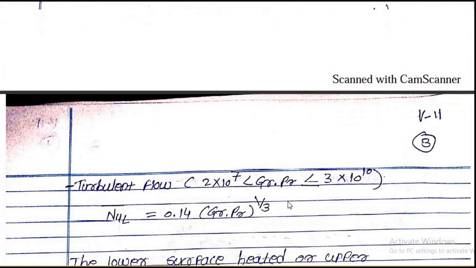If this product is greater than 2 into 10⁷ and less than or equal to 3 into 10¹⁰, then that flow will be considered as a turbulent flow. Okay, then the average Nusselt number can be written as 0.14 into bracket Gr multiplied by Pr raised to 1/3.